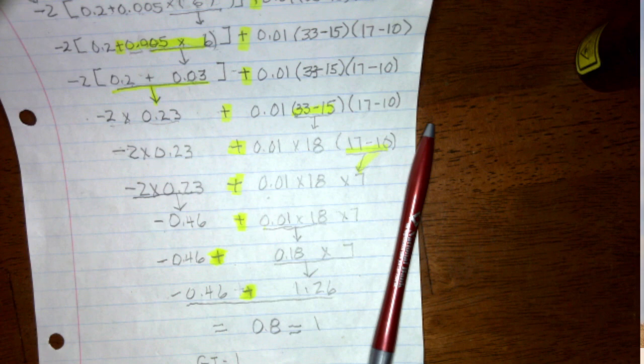And now we're to a point where I'm down to 18, I'm down to 0.01 times 18. Now what is that? I'm getting my camera and my phone and my calculator confused.